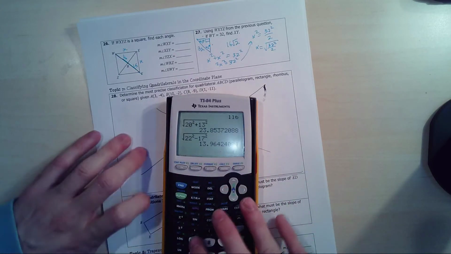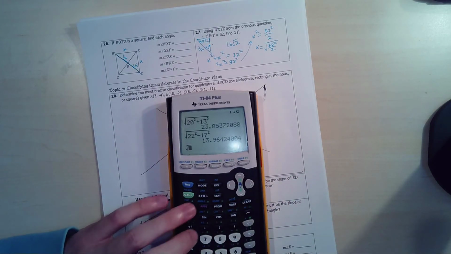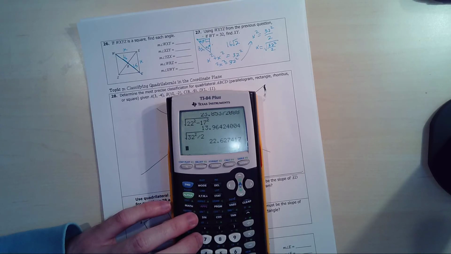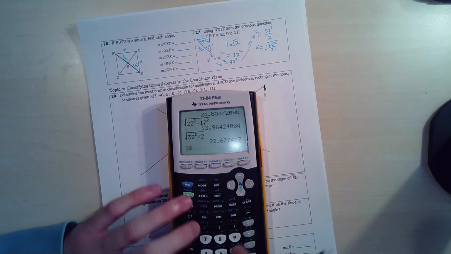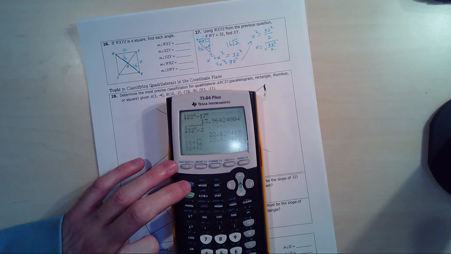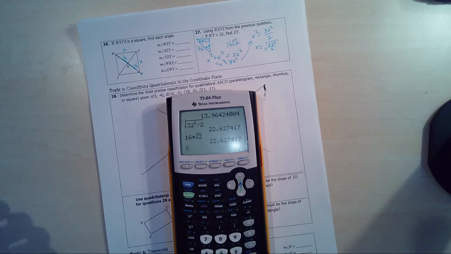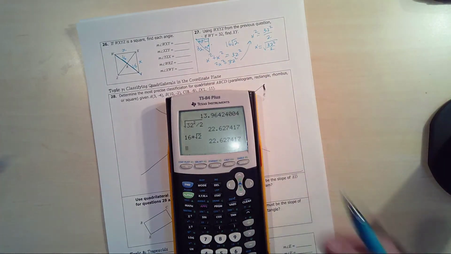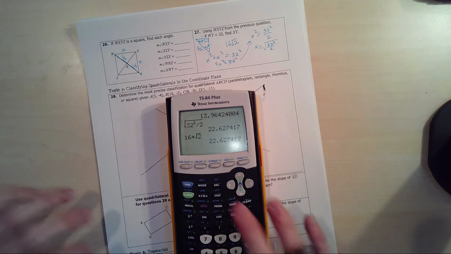Regardless of what you do, let's do it both ways just to prove to ourselves that my way is easier. Great. Divided by 2 there, and you get 22.627. Or you could just write 16 times the square root of 2. Where's my square root of 2? And you get the same answer. So I think that this way is a lot easier, just remembering your right triangle rule, if you can remember from that previous chapter.